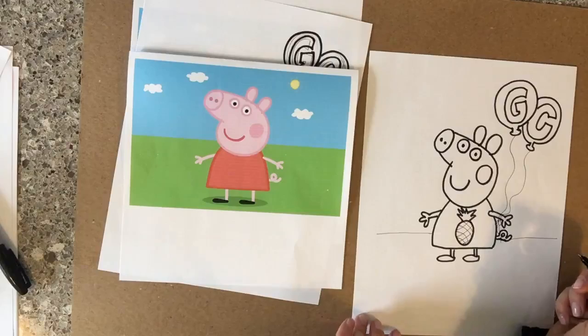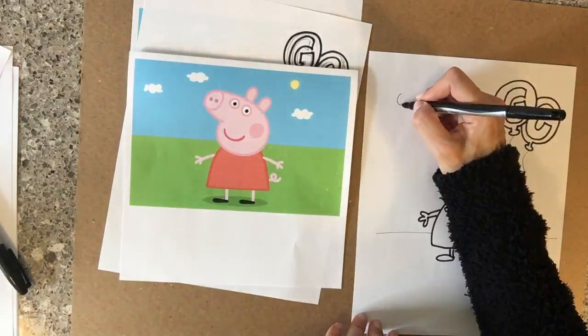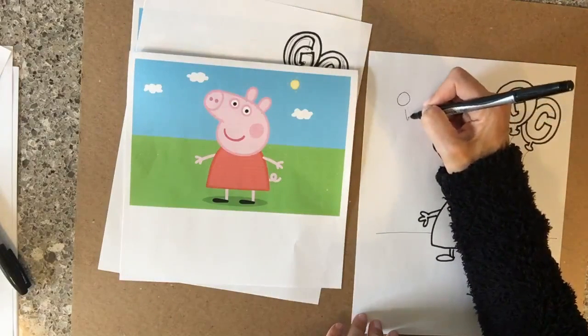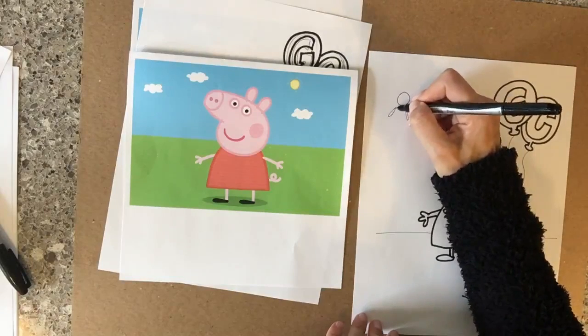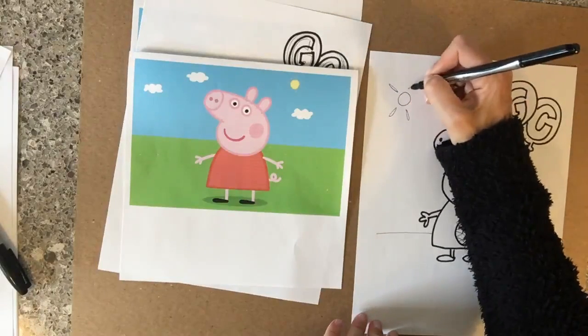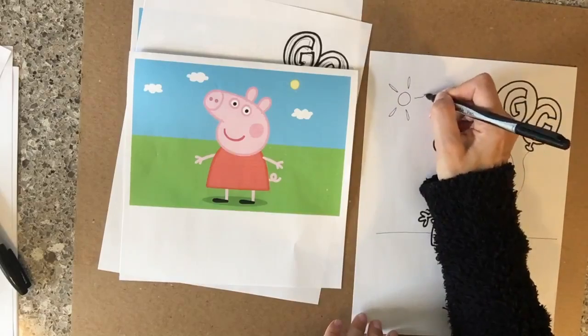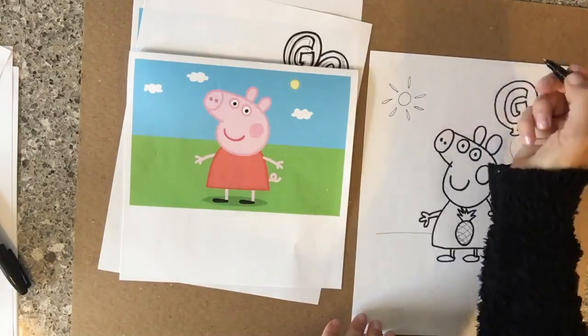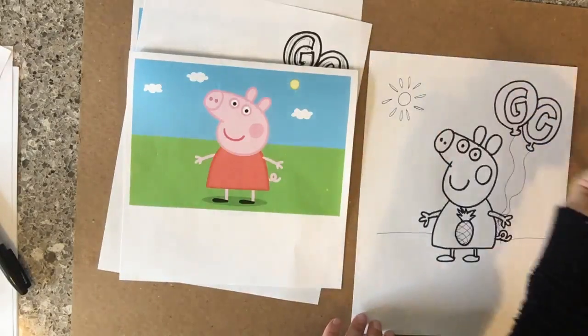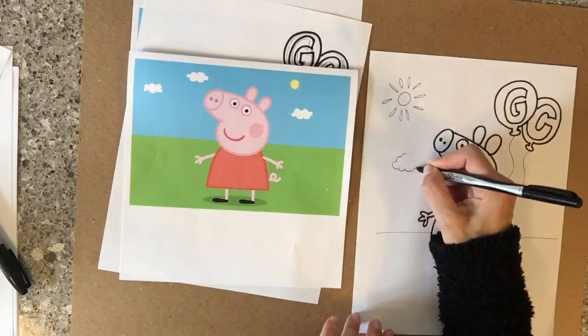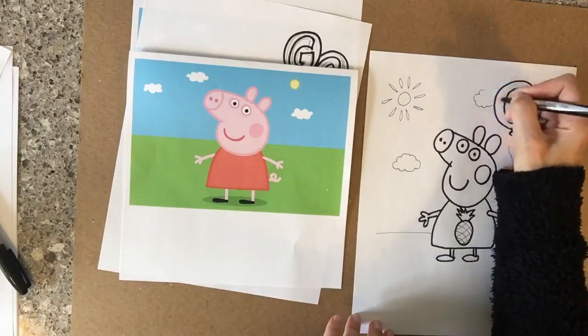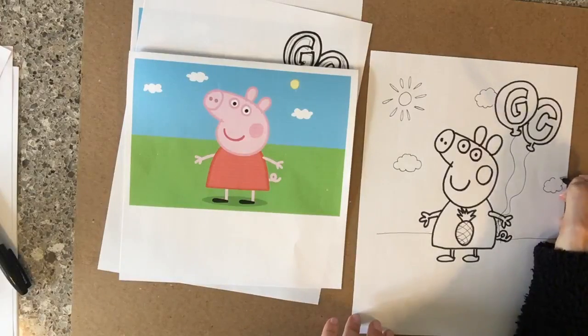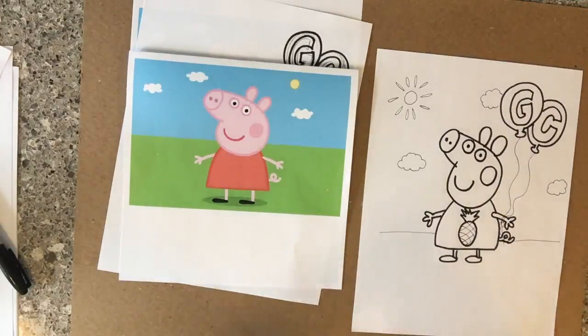But there you go. Now I have the option if I want to include the background, which I think would be nice for the kiddos. And it's pretty simple. Okay, I don't want to get too crazy. These cute little clouds. Love those GC balloons. All right, so that's Peppa.